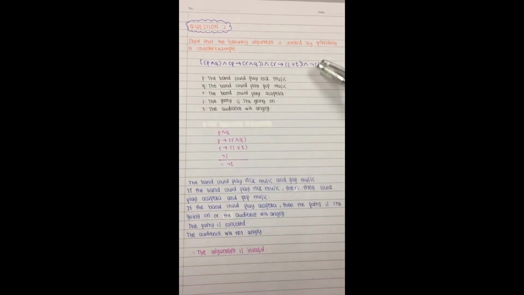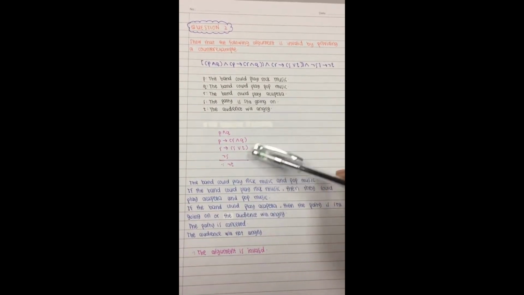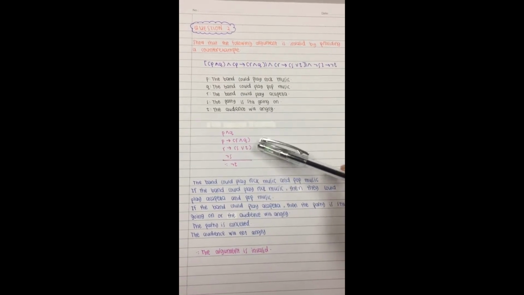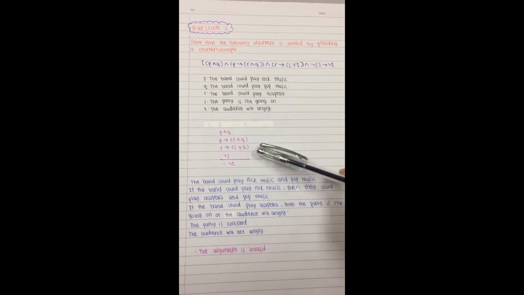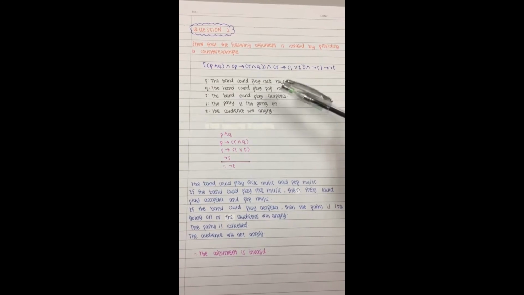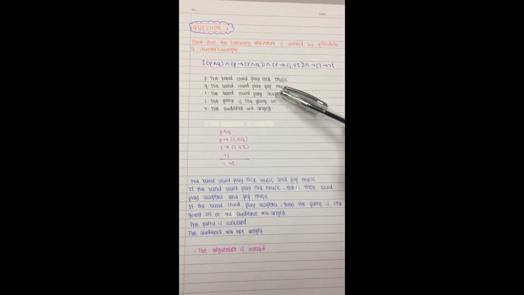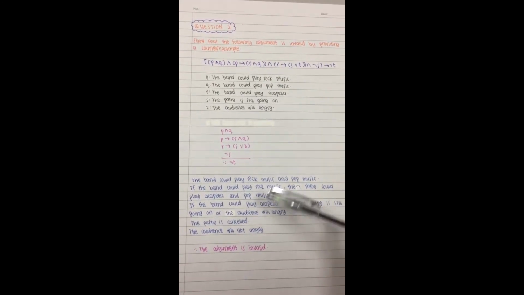The argument also can be written in a form like this. After arranging the argument into this form, substitute the symbolic form with the statements above. Then, as the result, we get this.